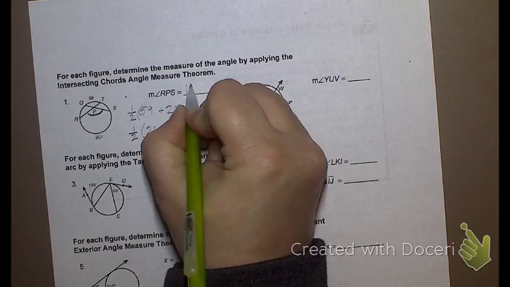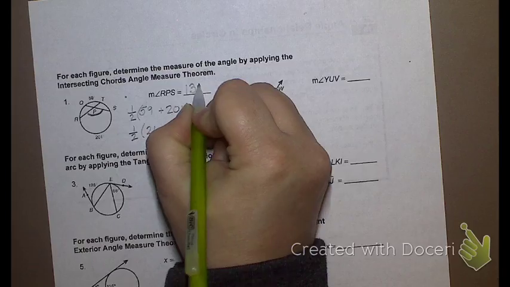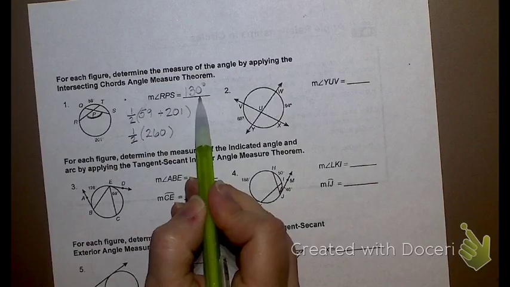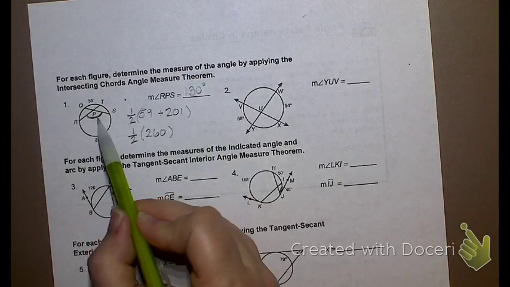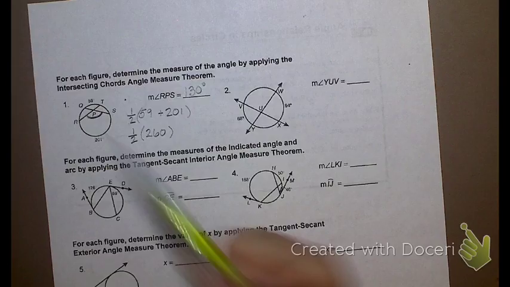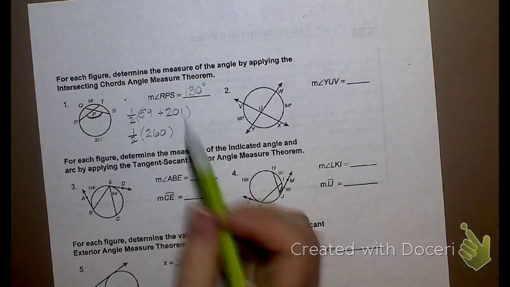Now, always look and see, does that seem reasonable? This is an obtuse measurement, correct? Is that an obtuse angle? Yeah, so that seems reasonable. If I got an obtuse measurement, but I was talking about an acute angle, or vice versa, an acute measurement and I was talking about an obtuse angle, then there might be something telling me that I did it wrong. Okay? All right.